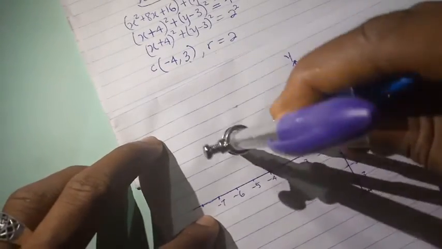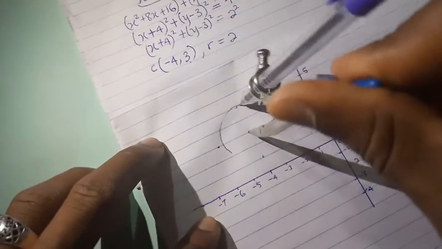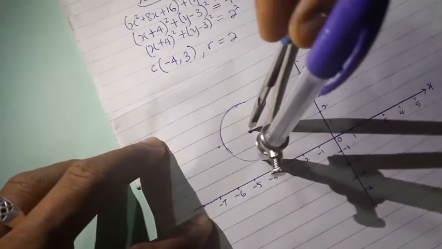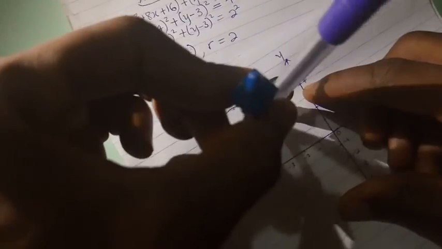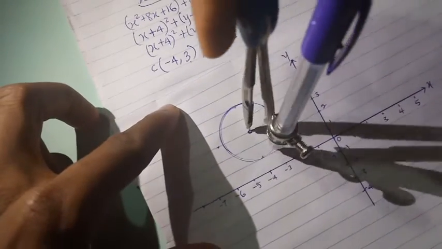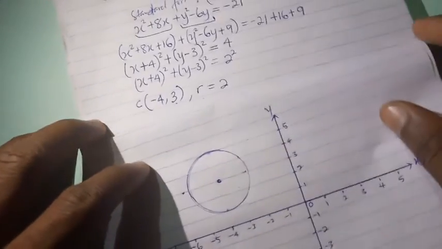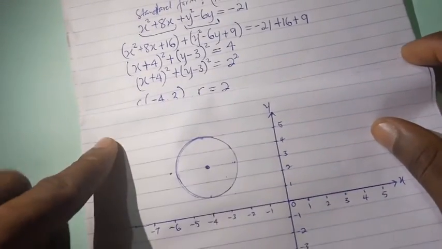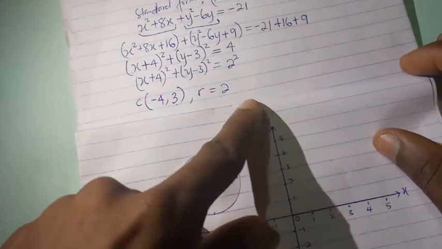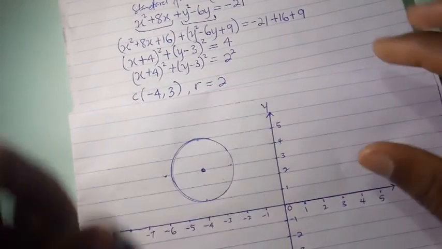This is something like this, from the center of a circle. So this is exactly how to construct a circle using an equation. All you need to have in order to construct a circle is the center and radius. And the center is a coordinate along x and y. So this is how to construct it.